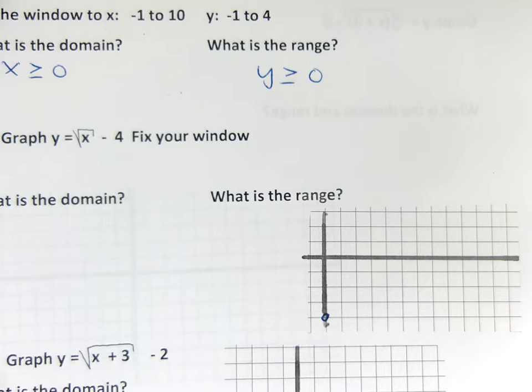Right here, over 1, 1. Square root of 1. I'm going to go 4, because square root of 4 is 2. I'm going to go all the way to 9, because square root of 9 is 3. All the other numbers are there. So we just brought our graph down 4, and it should look like this.